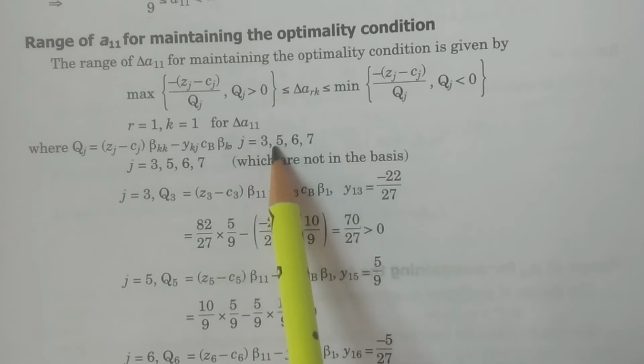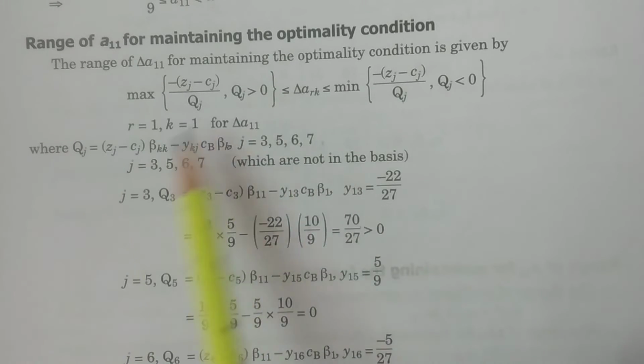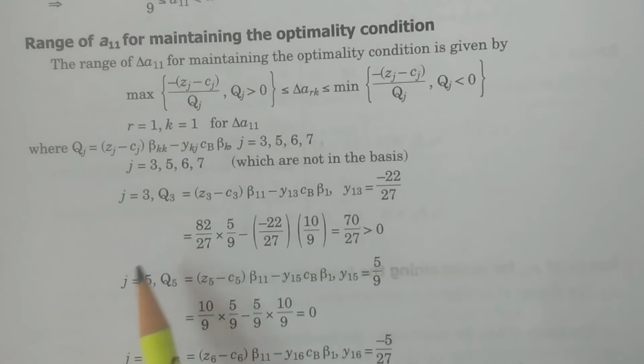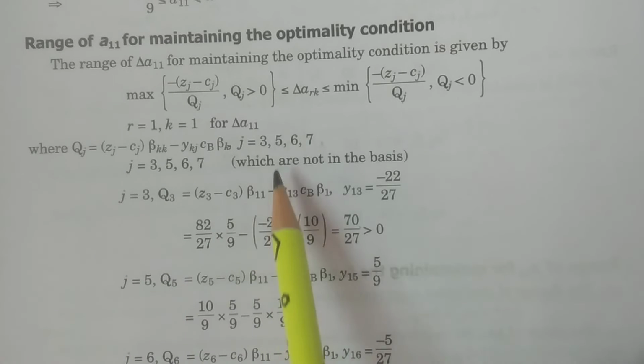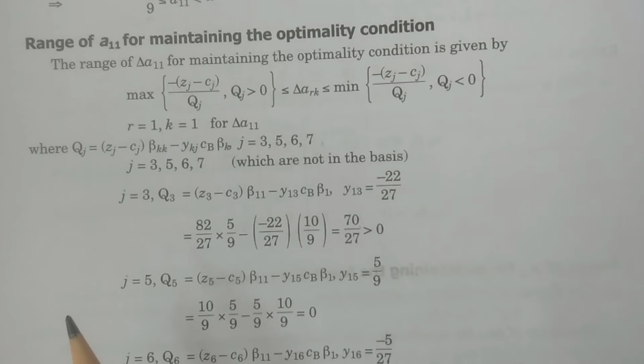So j is equal to 3, 5, 6, 7. Why? Because these qj values, the net evaluations, are calculated for the variables which are not in the basis. Those in the basis are 1, 2 and 4, so the remaining values are 3, 5, 6, 7. For the optimality condition, it depends on zj minus cj. The net evaluations are calculated for the non-basic variables only, that is, those not in the basis.